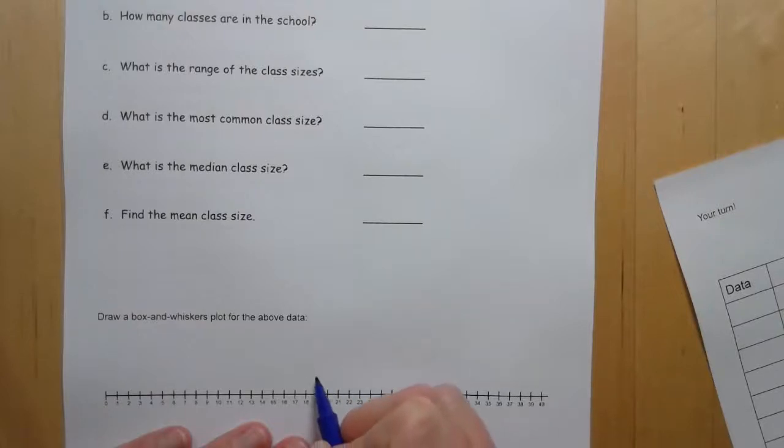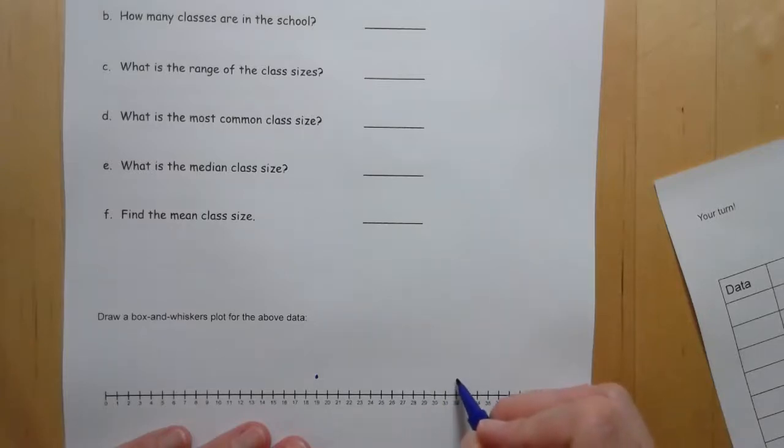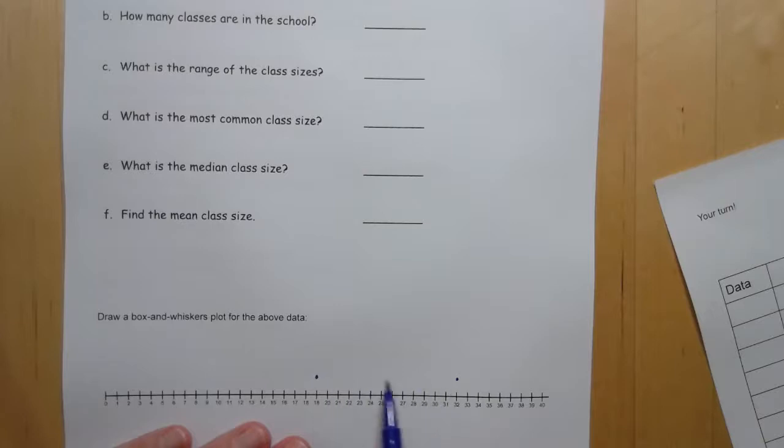So you could do a little line at 19. I like to make it more of a dot though. Now the maximum class size was 32 students, so I'm going to put a dot right there. So all of our data is going to fall in between the max and the min. No data was down here and none of it was up here.